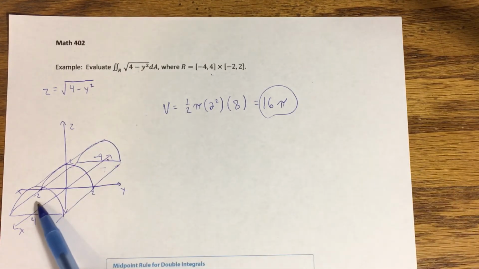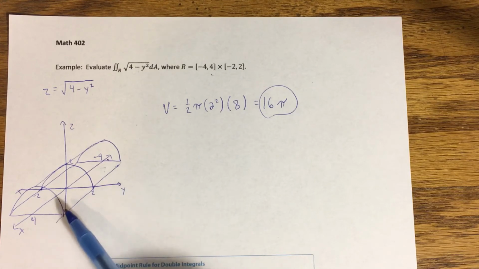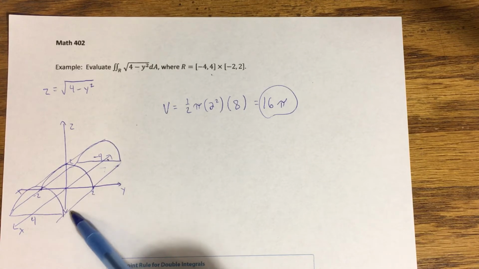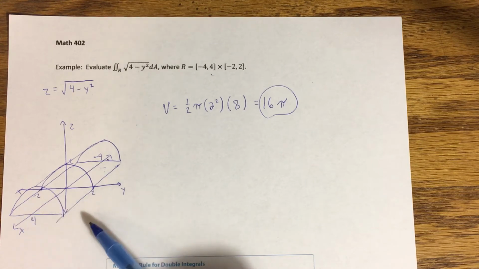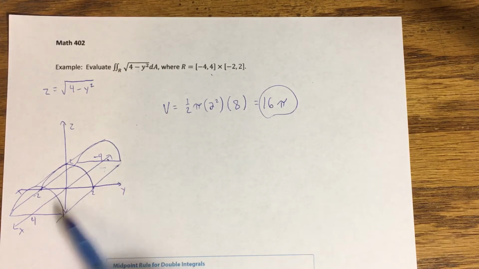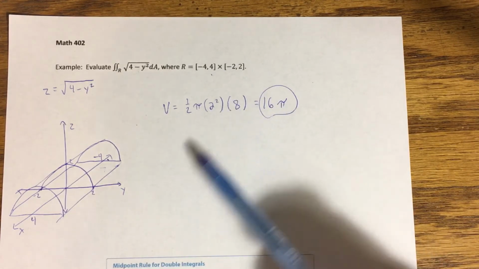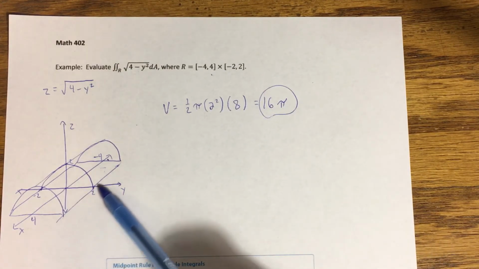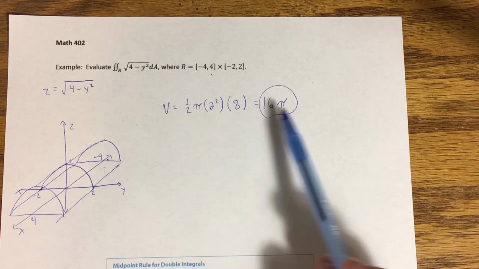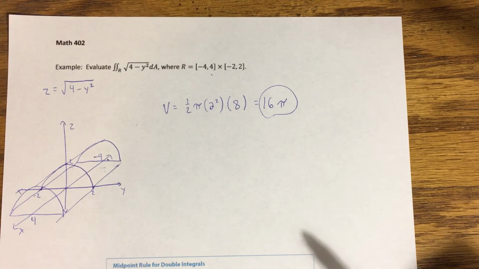The volume of a cylinder is pretty simple. It's just the area of the base times the height. In this case, the height is this little segment right here. The area of a semicircle is 1/2 pi r squared. I've done that here: 1/2 pi, r in this case is 2, so that's 2 squared. The height is the length of this interval right here from -4 to 4, which would be 8. Plug that in, and we end up with 16 pi as the volume.